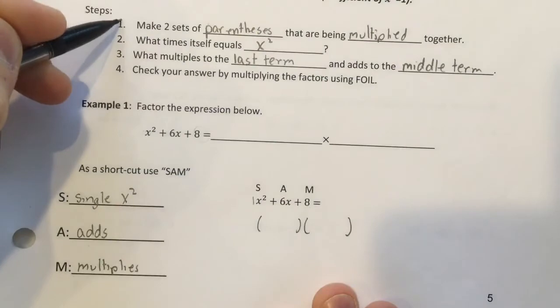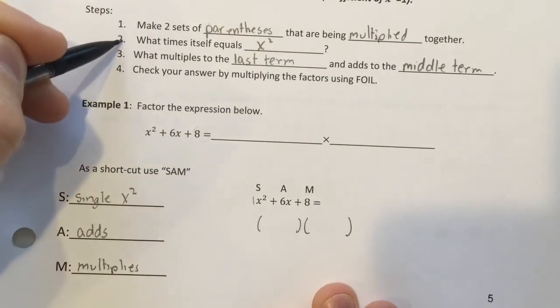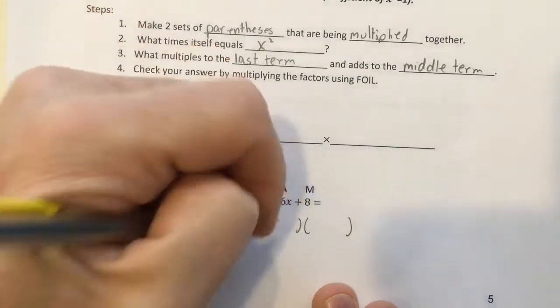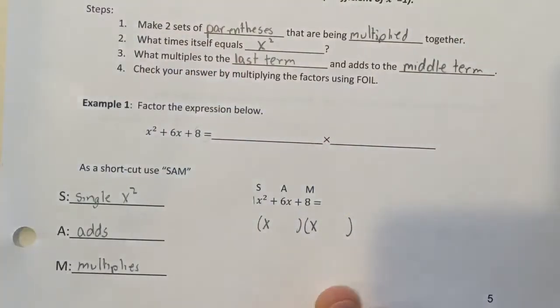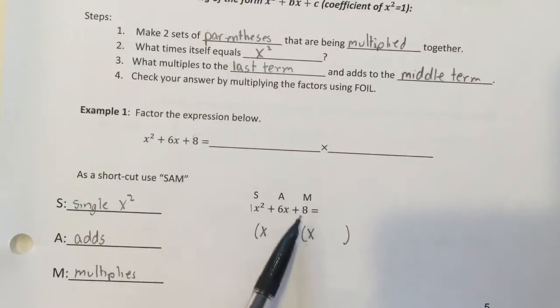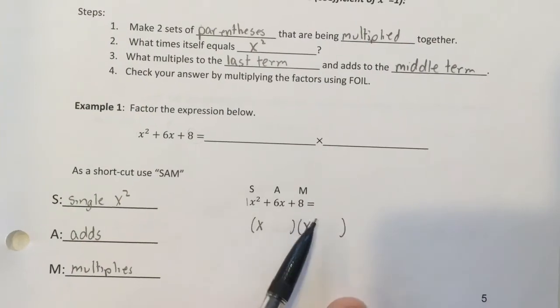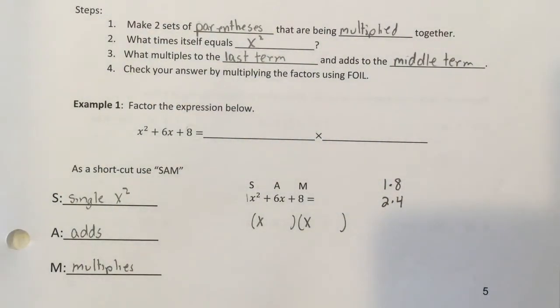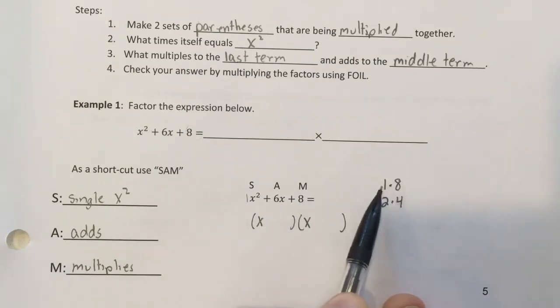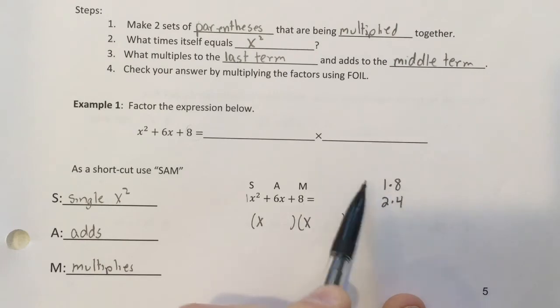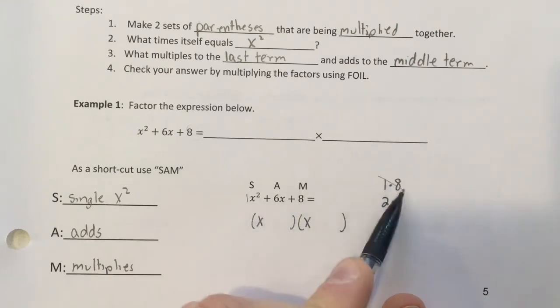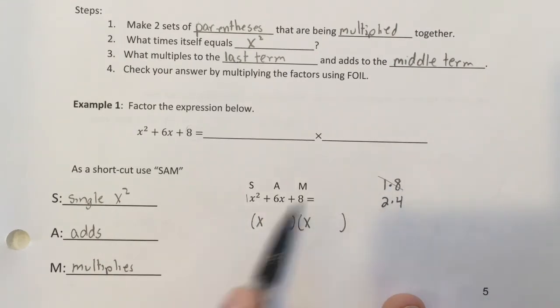So again, first step, I made my 2 sets of parentheses. What multiplies to x squared? x times x. And now we're saying what multiplies to 8. You always want to find the factors first, and then you figure out what it adds to second. So the things that multiply to 8 are 1 times 8 and 2 times 4. So what we're trying to do is figure out a combination that we could get them to add or subtract to 6. Well, if I look at 1 and 8, if I add 1 and 8, I get 9. If I subtract them, I get 7, not the 6 I need. If I add 2 and 4, I get 6.